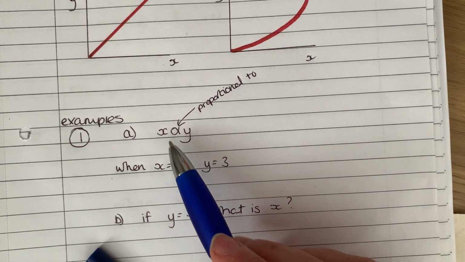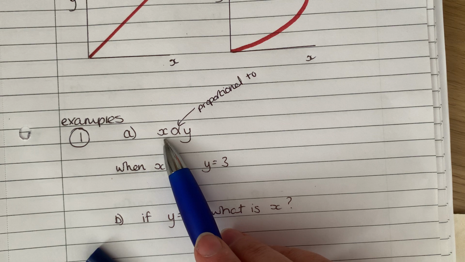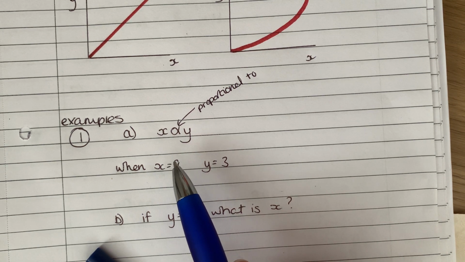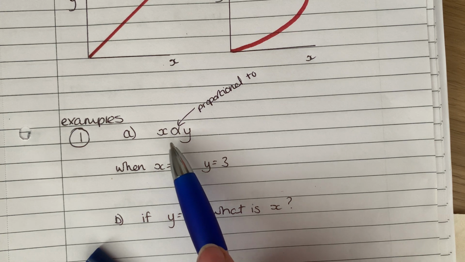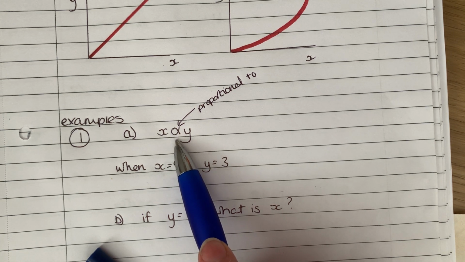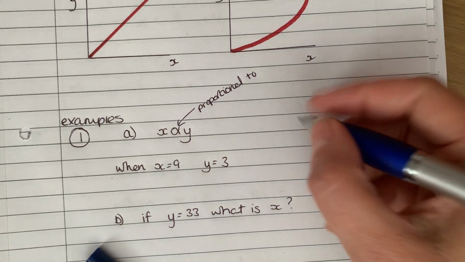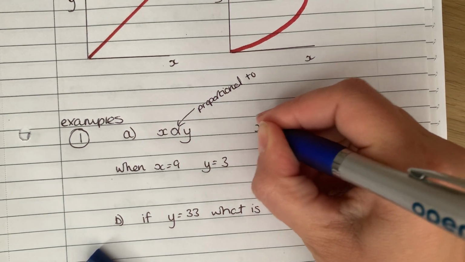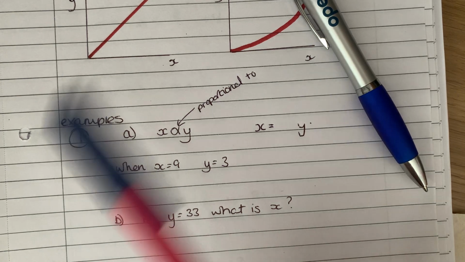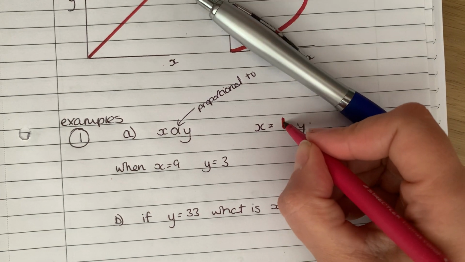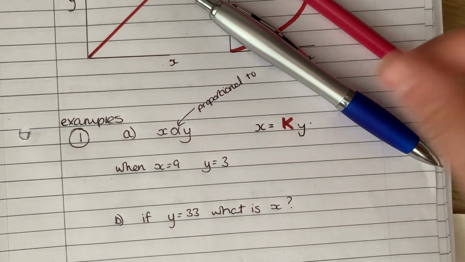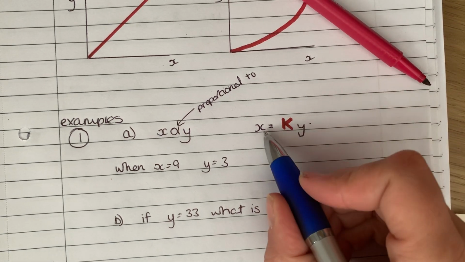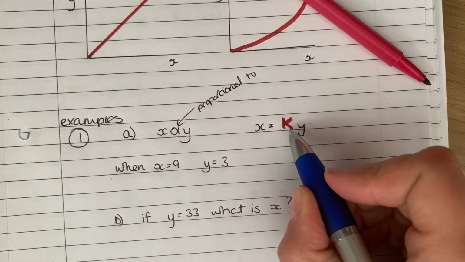Now, when you're setting up an equation, you've got to find the k value. The k value is there for direct and inverse proportion. So what you do is you substitute the proportional sign with an equals. So I'm going to write x equals, and then I'm going to find the value of k. Now I'm going to use a different colour just so we can highlight it each time. Now, our equation is going to look something like this, and I've got to find the value of k.